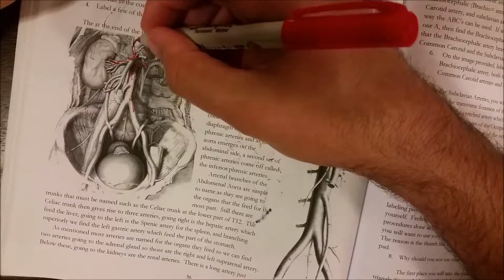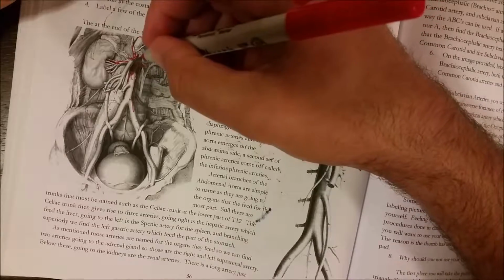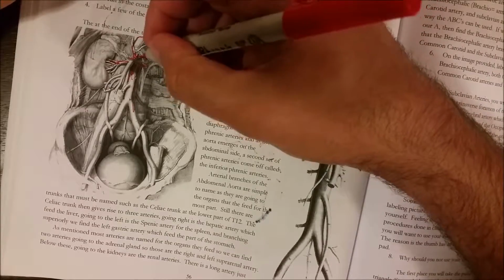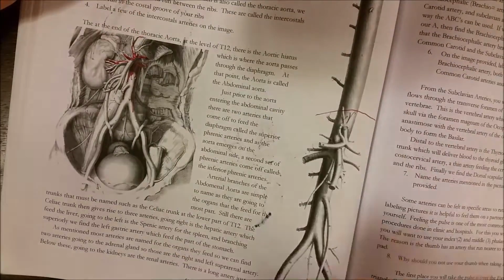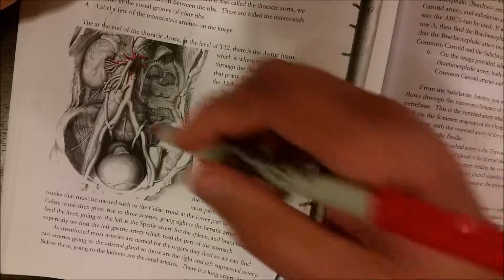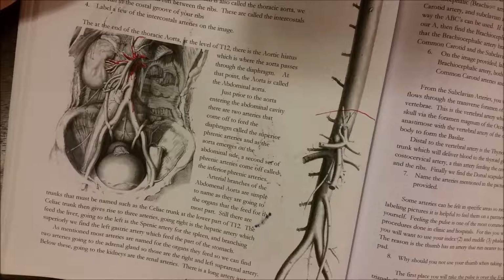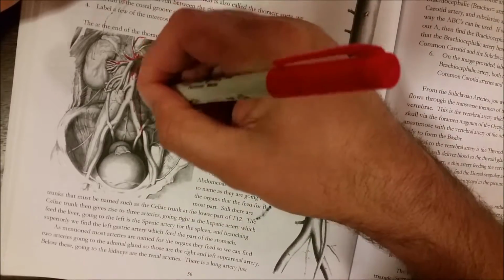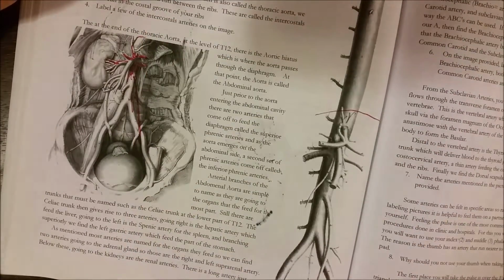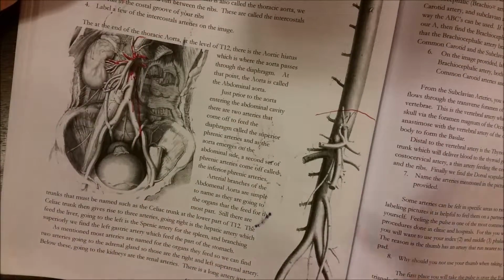Celiac trunk, you have the gastric artery, which is going to feed the stomach, the splenic artery, which is going to go to the spleen, and the common hepatic artery, which goes to the liver. Now, as you go past that, you have the superior mesenteric artery, and then you have two arteries that come off, and they're going to go to the pelvic region, which are called the gonadal arteries. Based on the name, you know that they're going to feed the gonads.